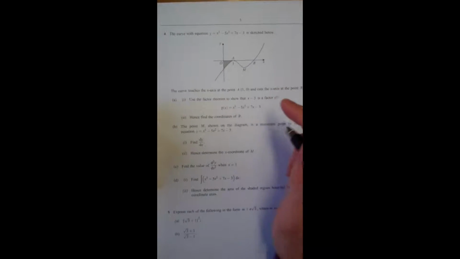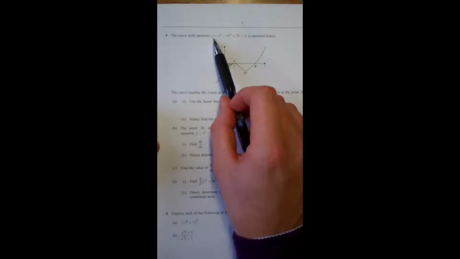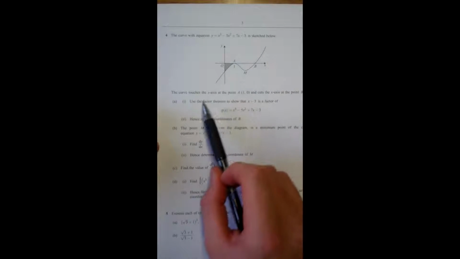Okay, so I set you June 2005 over the Christmas period, and there's two questions I think are a little bit more challenging. So here's the video solution for question 4, which is the first of the more challenging questions within the paper. So it's given us this curve, and it's this polynomial.